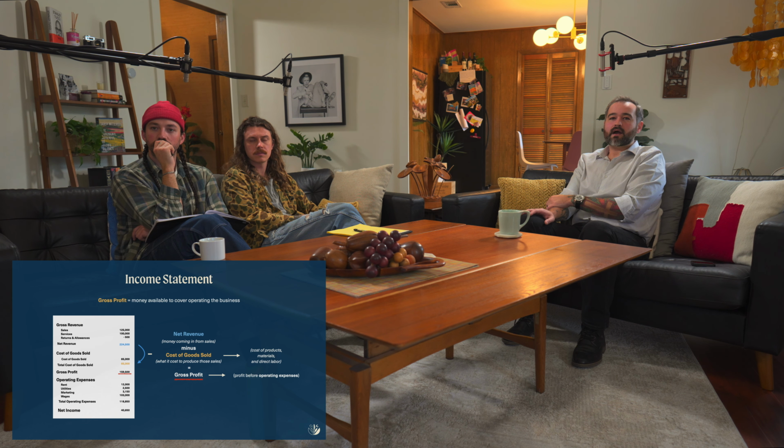You would say, wow, gross profit's $159,500. That's pretty good. But then when you realize that the expenses to run the business actually cost $118,000 of that, then the actual profit is only almost 41 grand in this example.